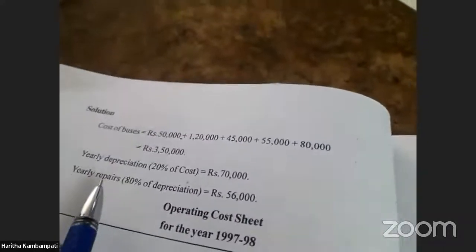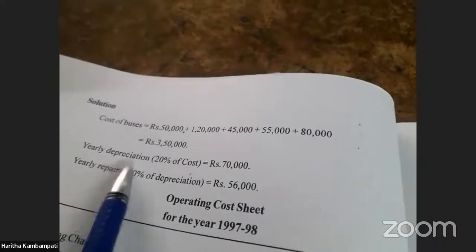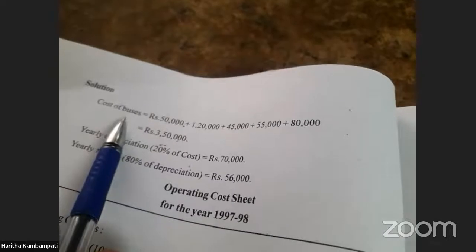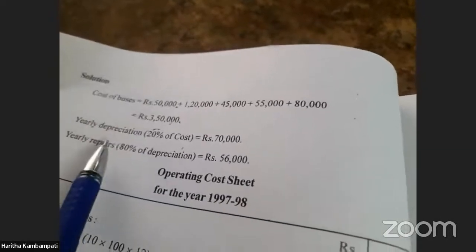Here, for repair and maintenance, a small working note is there. What he is saying is, on 3,50,000, this is the cost of all the buses.